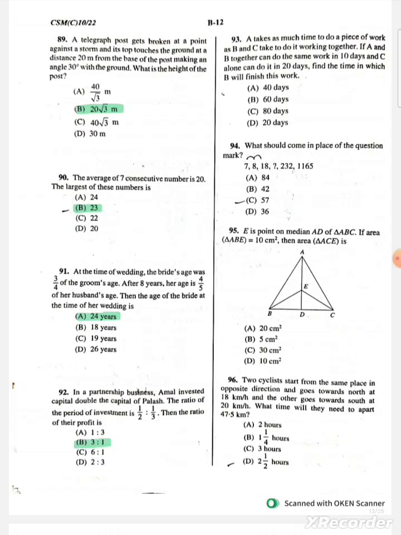A takes as much time to do a piece of work as B and C take to do it working together. If A and B together can do the same work in 10 days and C alone can do it in 20 days, find the time in which B will finish this work. Option A, 40 days. What should come in the place of the question mark?